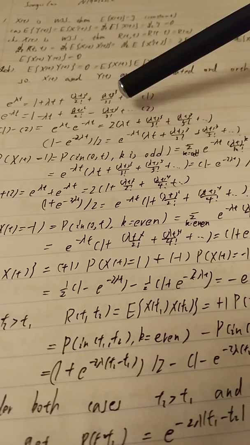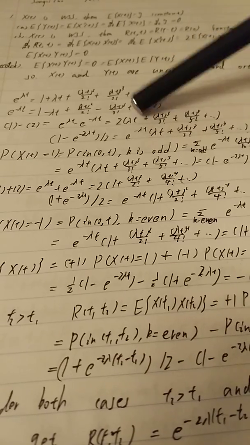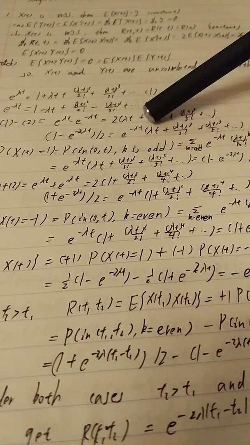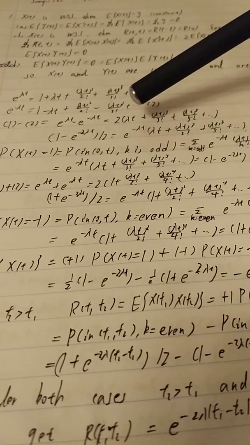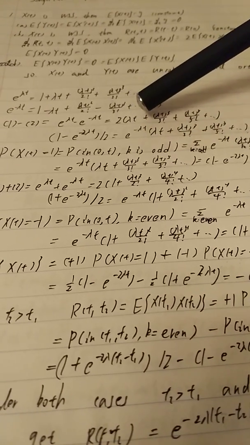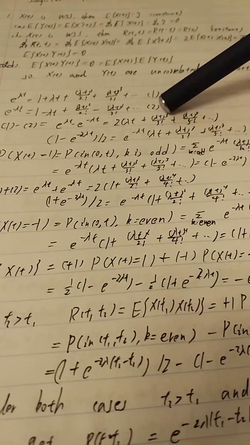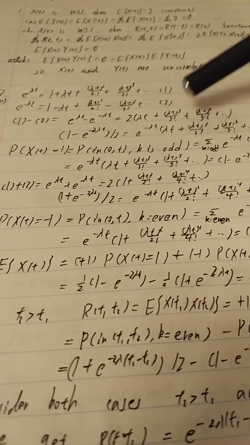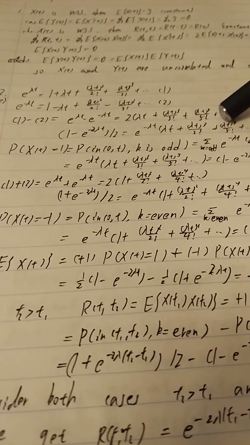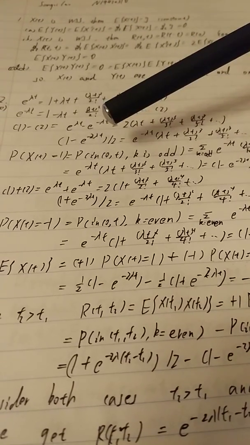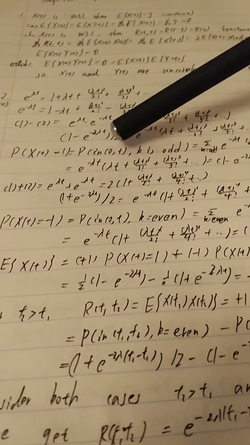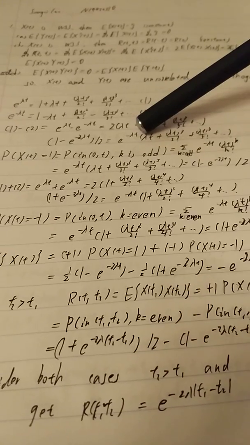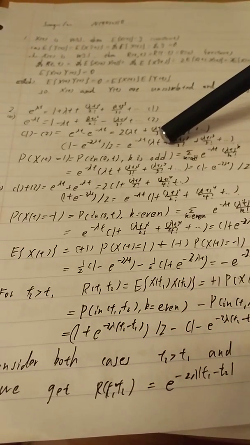different part, add and subtract to calculate. We can get this result is 2 multiplied by the sum of lambda t plus (lambda t)^3 over 3 times 2 times 1, and so on, and then we can get (1 minus e^(minus 2 lambda t)) over 2 equals this equation.